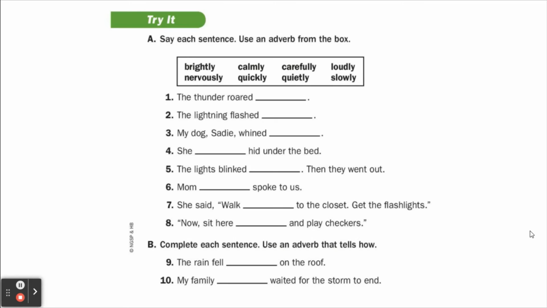So the thunder roared blank. How does it roar? Loudly. The thunder roared loudly, okay? So it is modifying the verb roared, okay? So number 2, the lightning flashed, very good, brightly. Let's say it. The lightning flashed brightly. My dog Sadie whined nervously. Very good. Let's read it. My dog Sadie whined nervously.